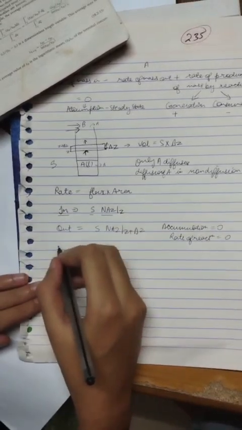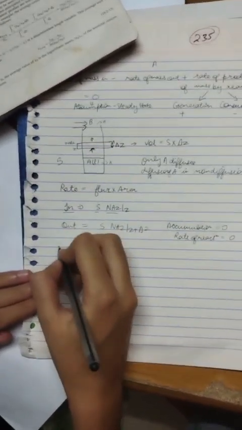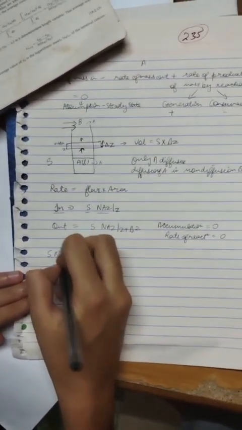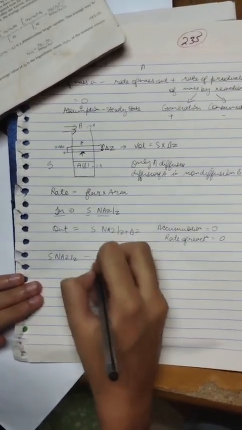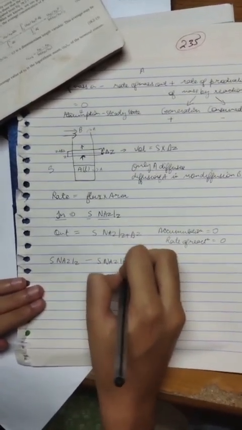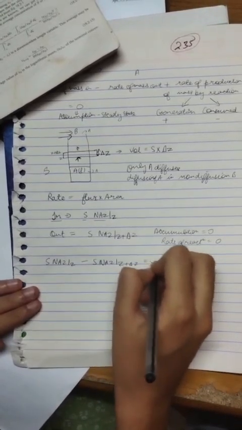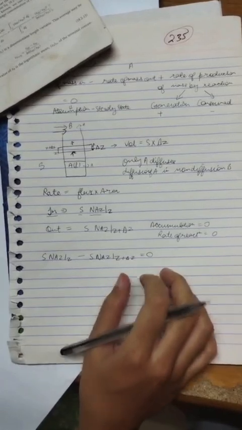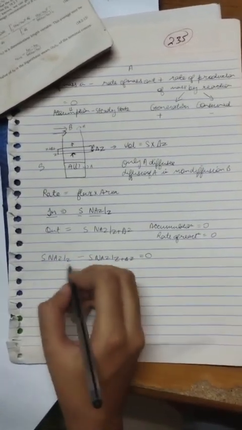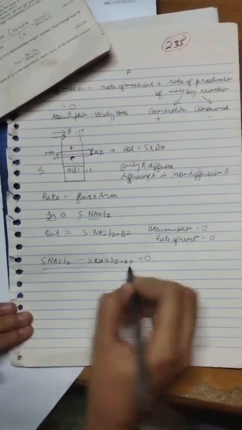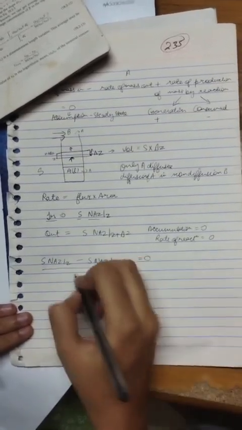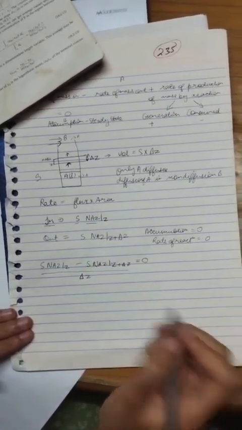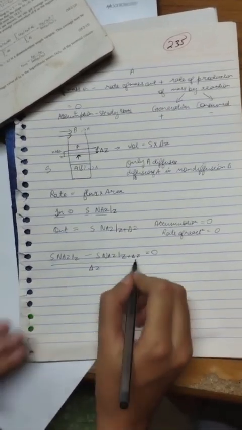First we will write it in the form of a balance equation. So it would be in at position Z minus out at Z plus delta Z is equal to 0. So how will we solve this type of differential equation? First we will divide both sides by delta Z. If we divide 0 by delta Z, it will remain 0, and if we divide this by delta Z, it will be something like this.